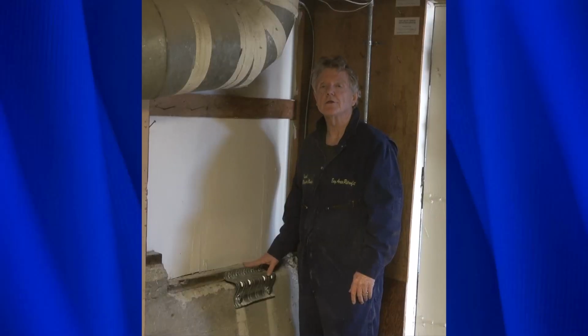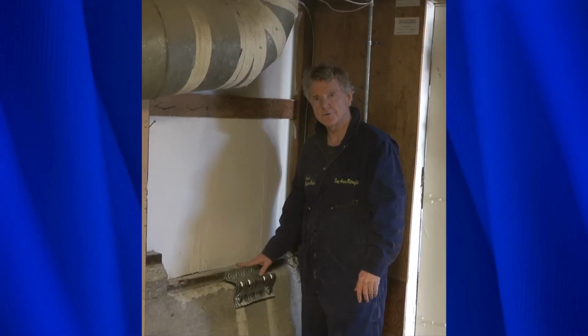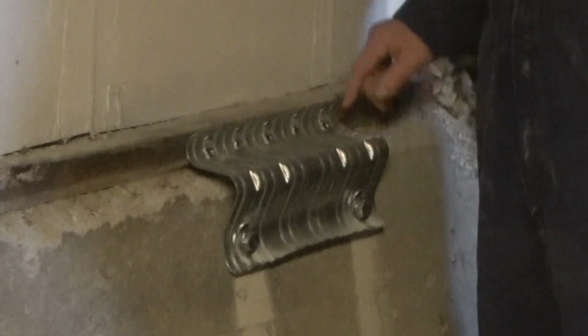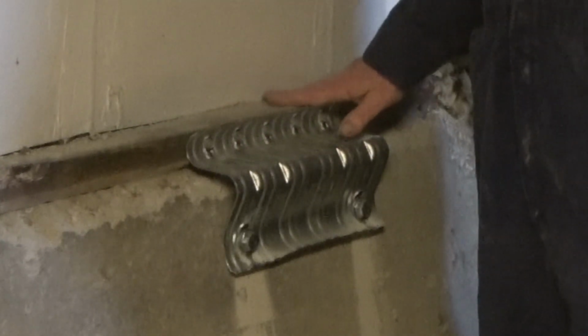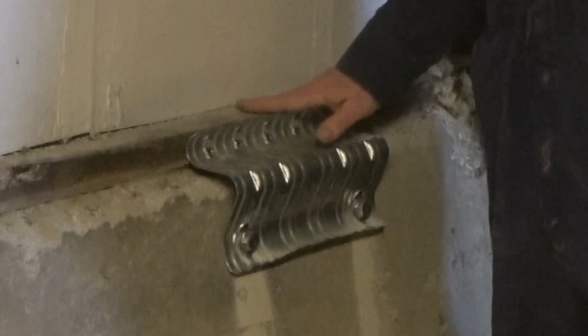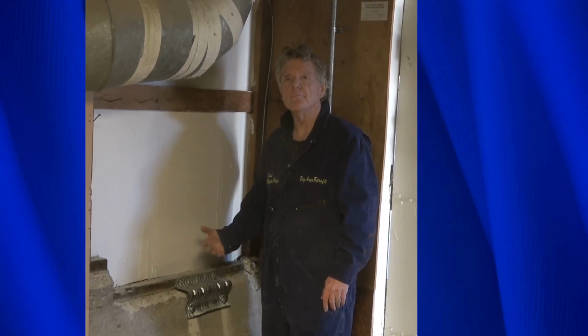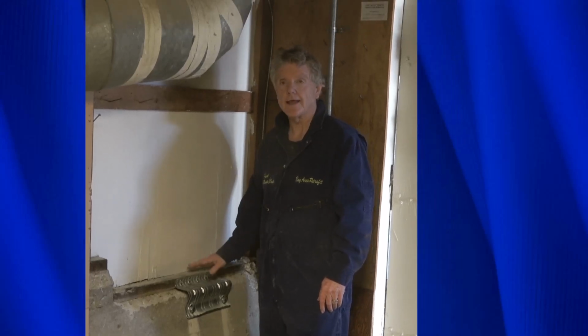So now we have a perfectly installed foundation anchor. As you can see here, the screws are straight in the center of the mud sill, exactly where they need to be. So 1 inch from the top, and then we have 1 inch from the bottom. And remember, this is exactly what the manufacturer requires.